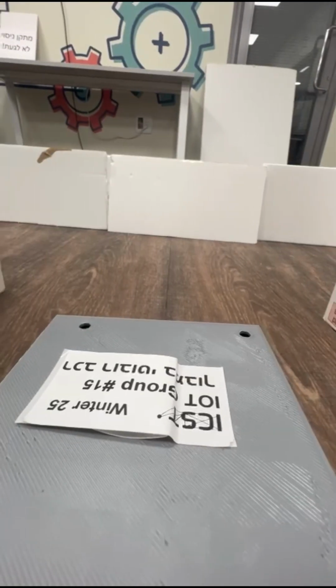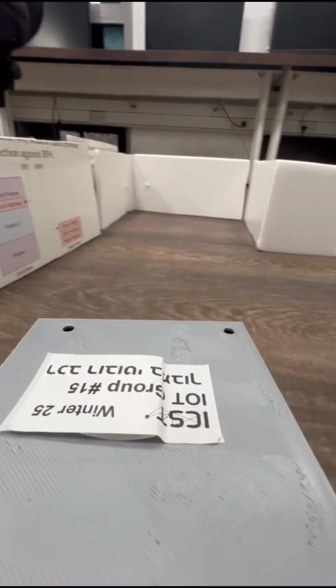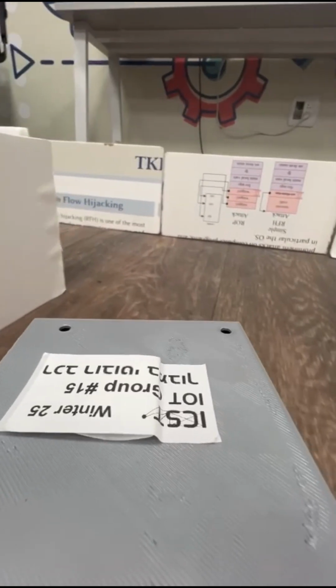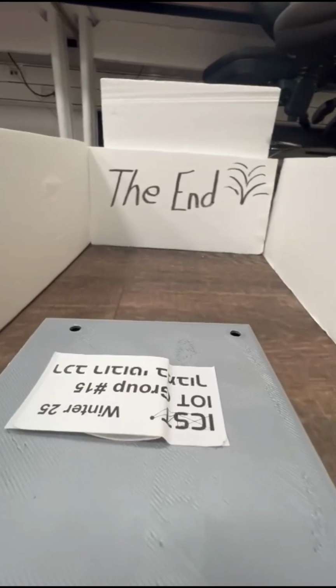Hey there, humans. I am the maze-solving robot, designed to navigate complex mazes all on my own. Created by Adan, Rand, and Muhammad, I am built to explore, adapt, and win.